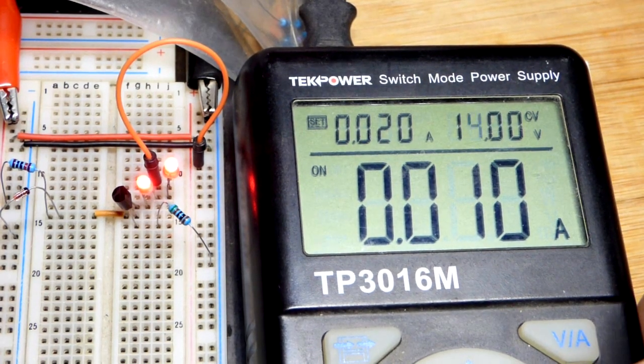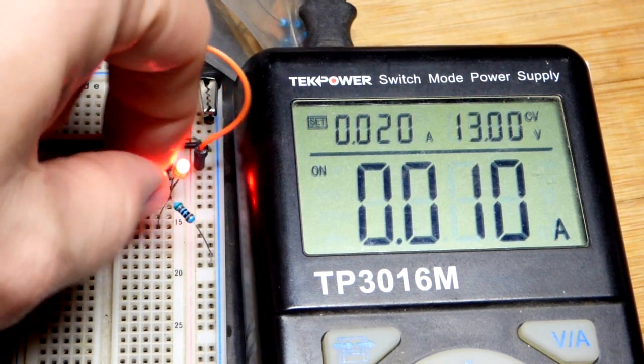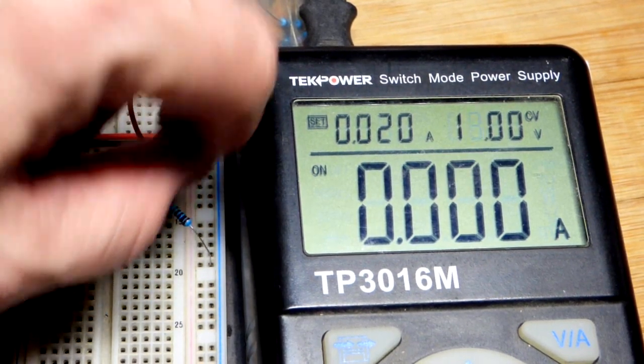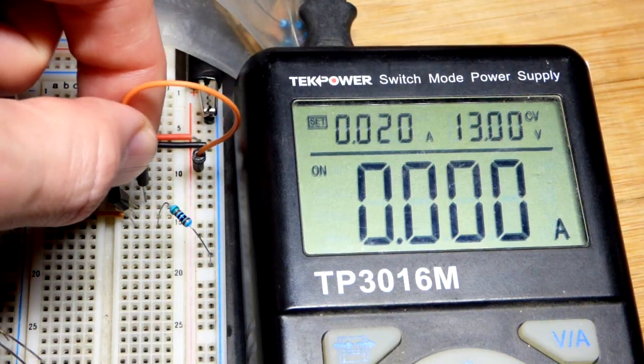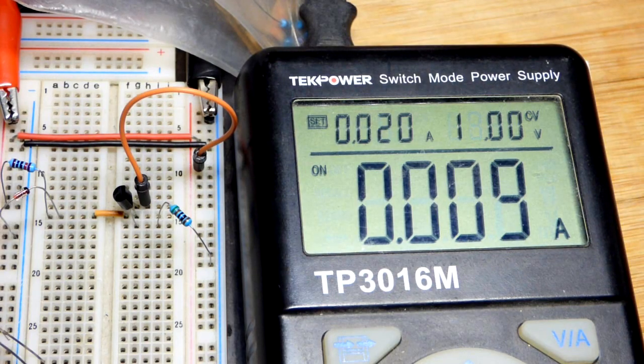Let's go to 13 as I said before, and because we didn't look at the short circuit with the 13 volts, we'll short it. There we go. We still got 9, probably just slightly less than 10 milliamps of current on there.